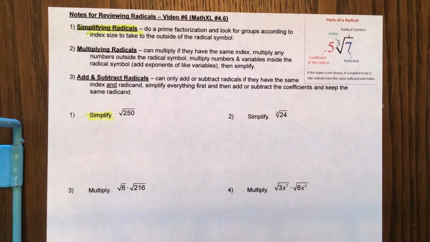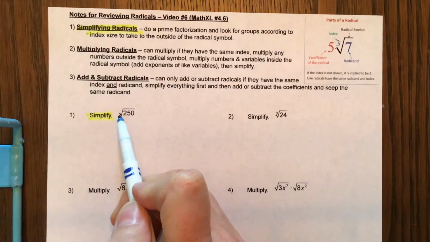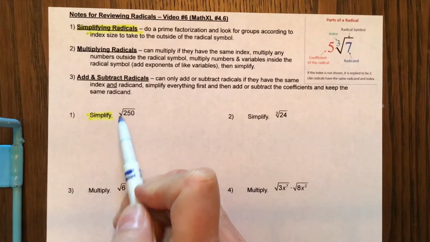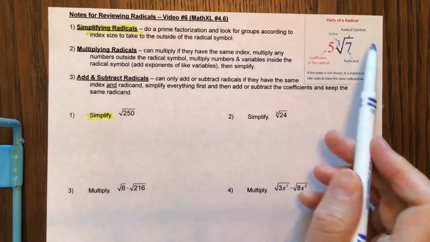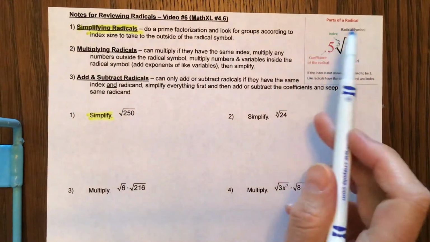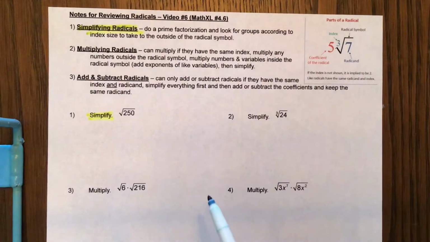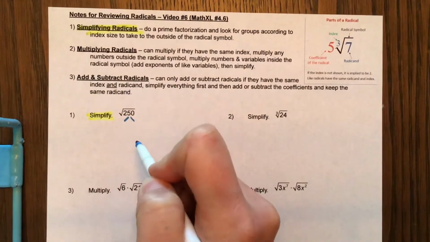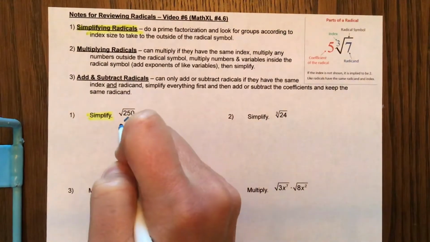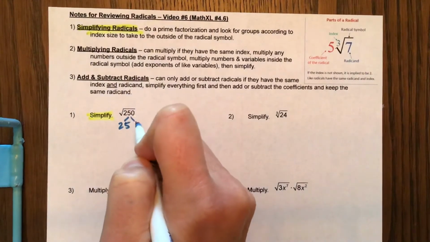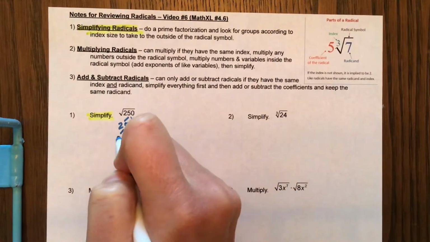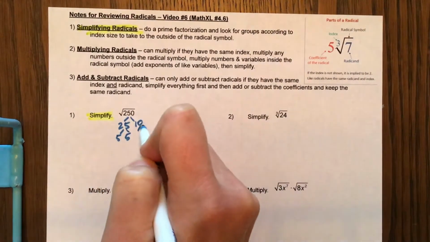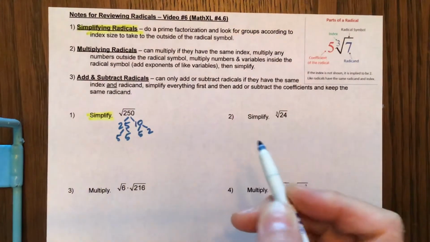I know it's a square root because there's nothing written here for the index, so remember that indicates that it's a 2. Over here, remember these are the parts of our radical, so you can refer to that. So if I'm going to do the prime factorization, 250 ends in 0, so I can maybe try 25 and 10. My 25 breaks down to 5 and 5, my 10 to 5 and 2.